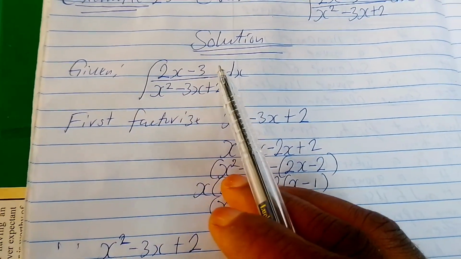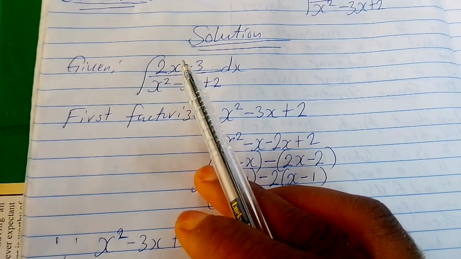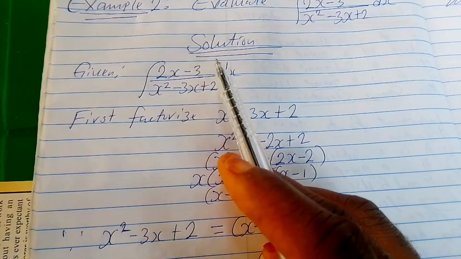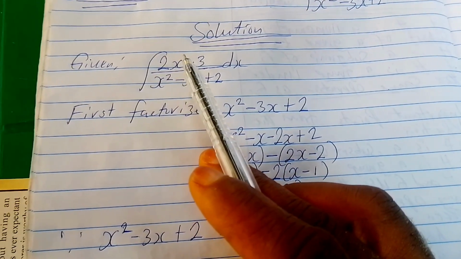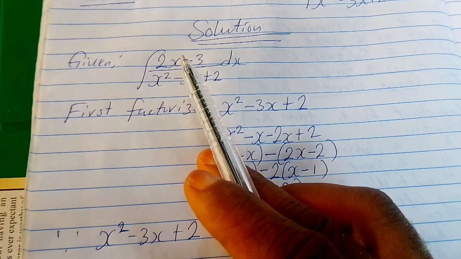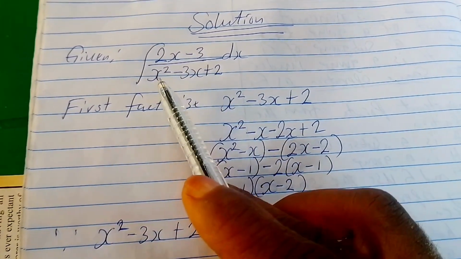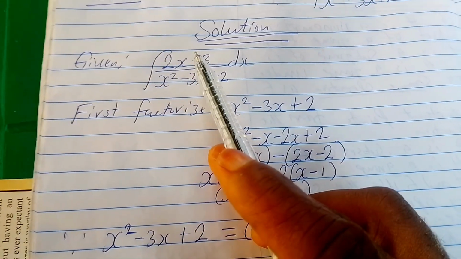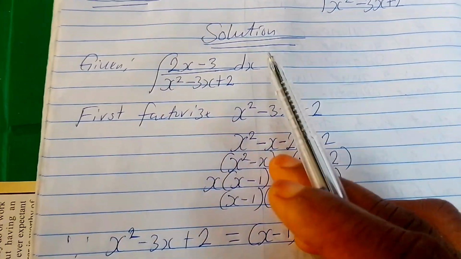Now for us to be able to evaluate this kind of integral, first check that the power of the numerator is lesser than the power of the denominator. Because of that we use integration by partial fraction. The power of the numerator here is 1, because there's an invisible power of 1 on top of this x, but the highest power of the denominator here is power 2. So since the power of the numerator is lesser than the power of the denominator, we use integration by partial fraction.